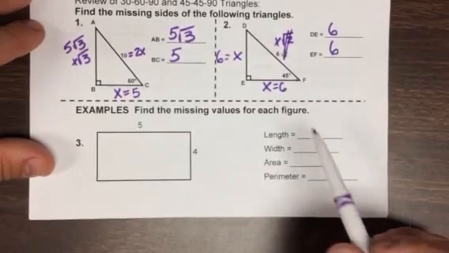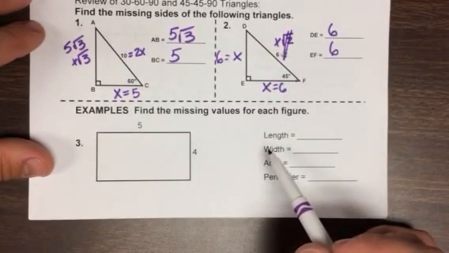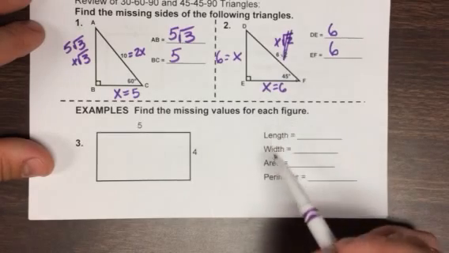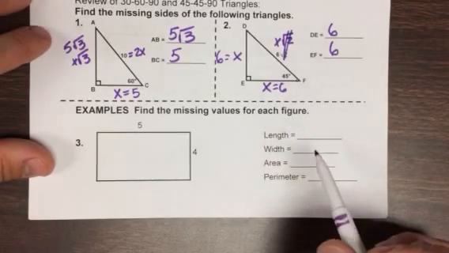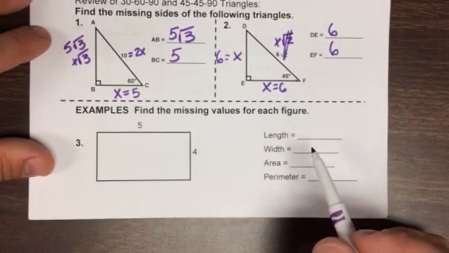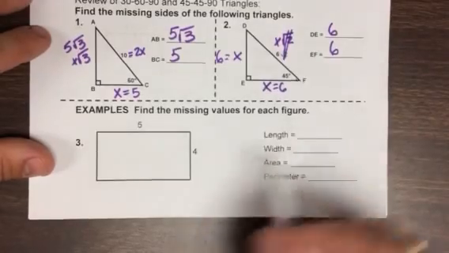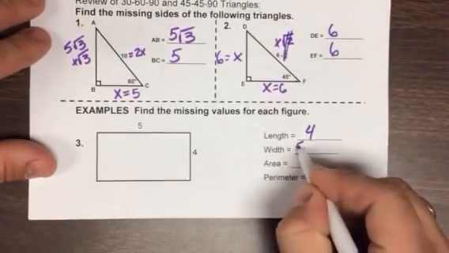At the end of the day, length and width isn't too big a deal. You could switch them as long as they stay the same for the whole problem. You won't have a problem. So I'm going to go ahead and call 4 my length and 5 my width.